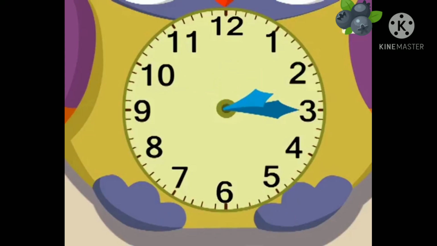The clock is showing a different time now. The minute hand is at 3 and the hour hand is a little after 2. We say that the time is quarter past 2 or 2:15. We write it as quarter past 2 or as 2:15.